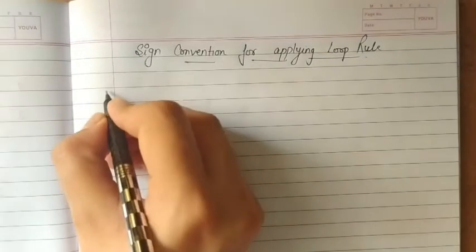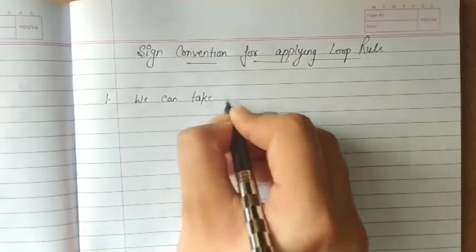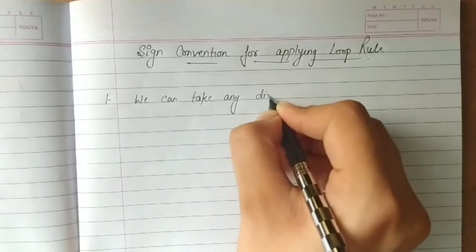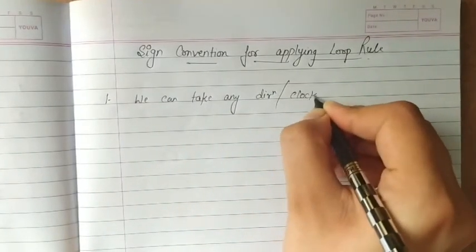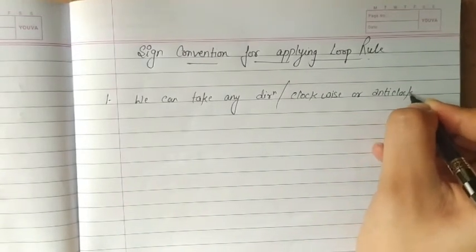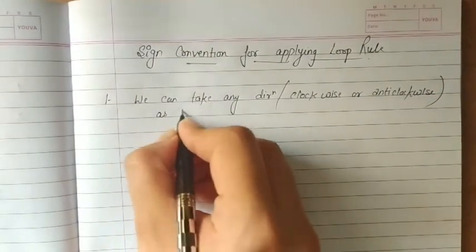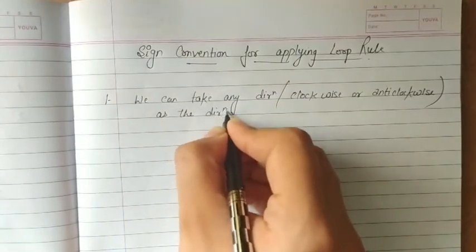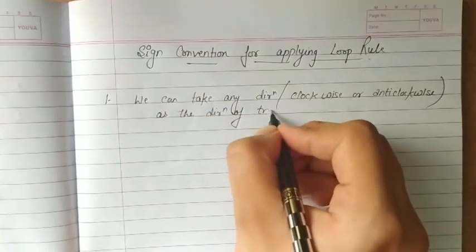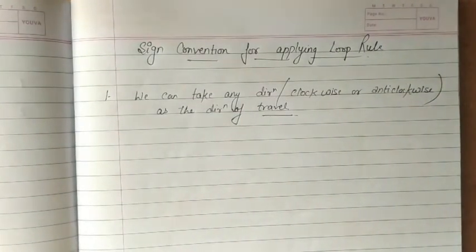So the first point is we can take any direction, meaning clockwise or anti-clockwise, as the direction of travel in the loop. The very first thing we have to see in any circuit is whether we are going clockwise or anti-clockwise, and that we have to decide on our own.